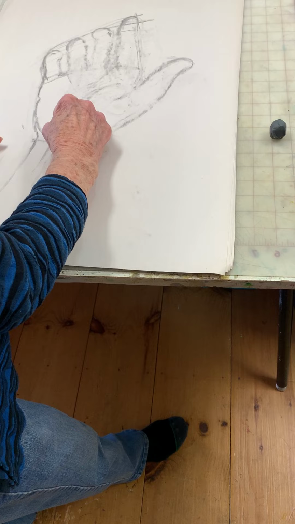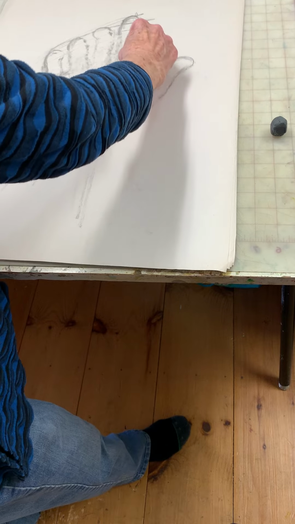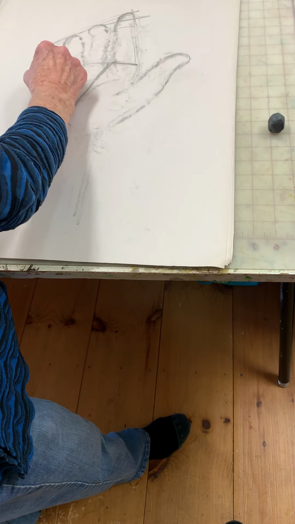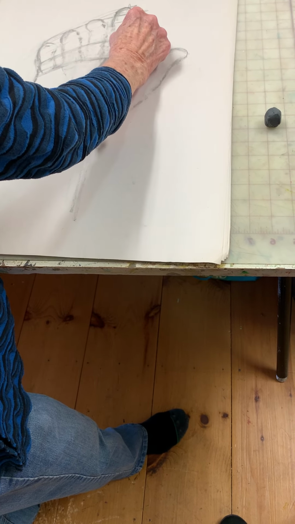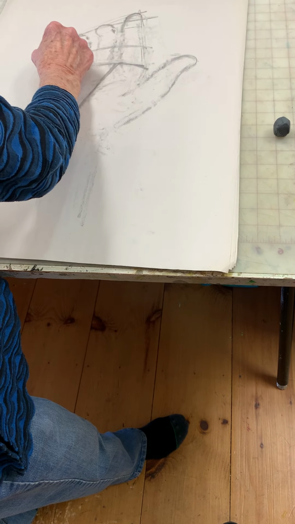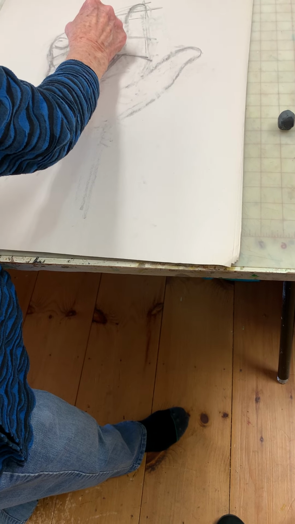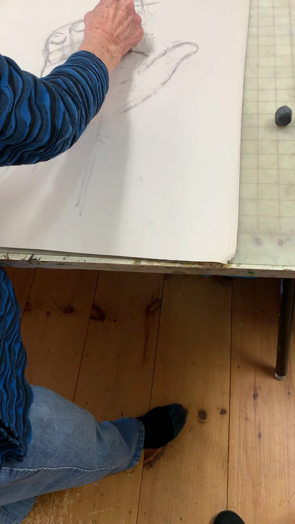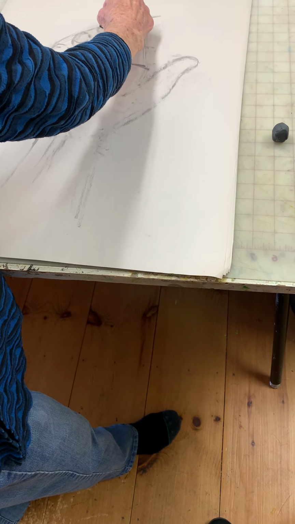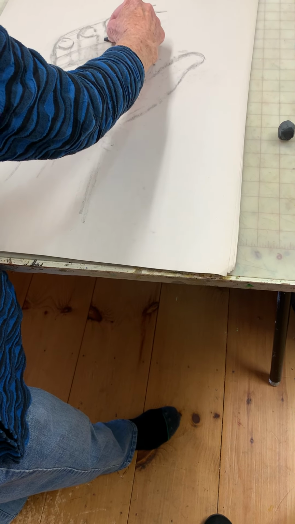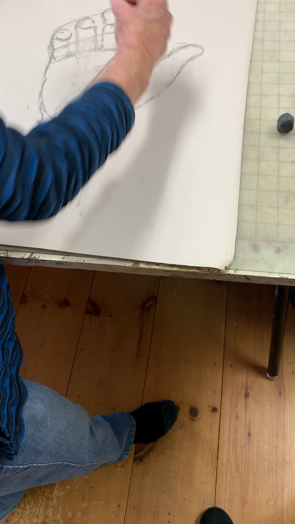But the dynamics that I see in this image is here and here, and a graduated upward lift through here. And then as these fingers curl over, we see this relationship in here. So we're really kind of putting together all of the curves as we slowly work from general to specific.